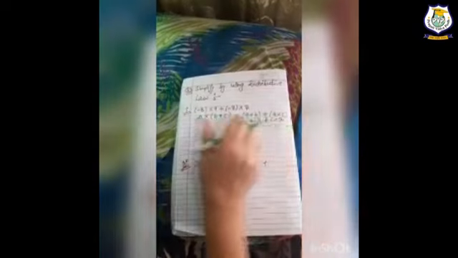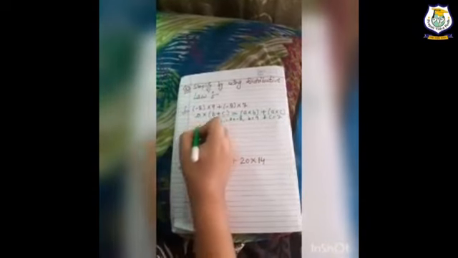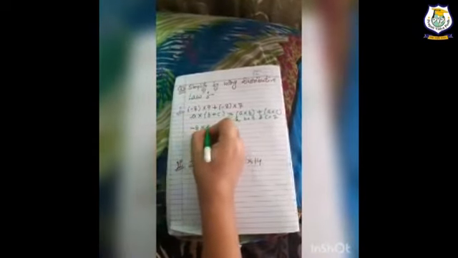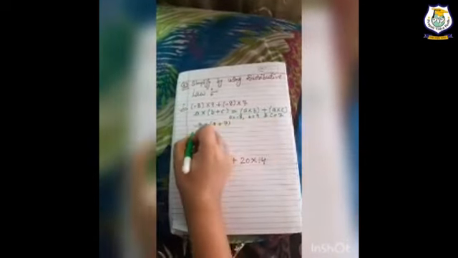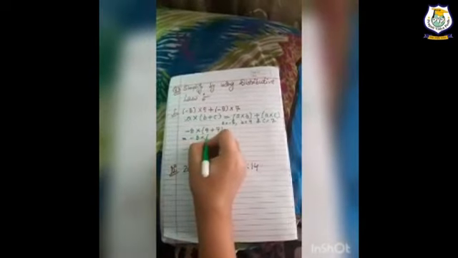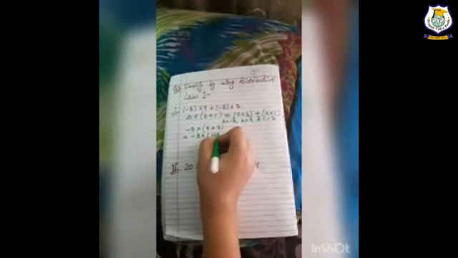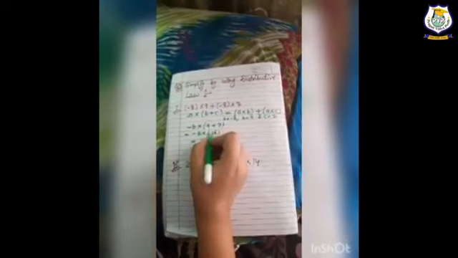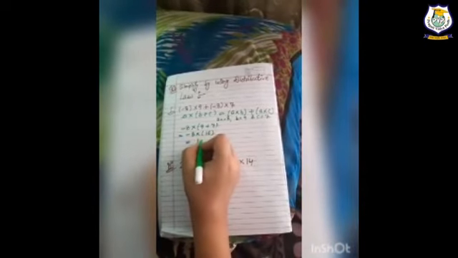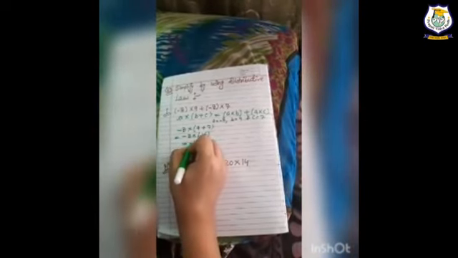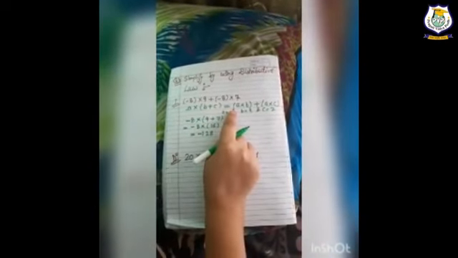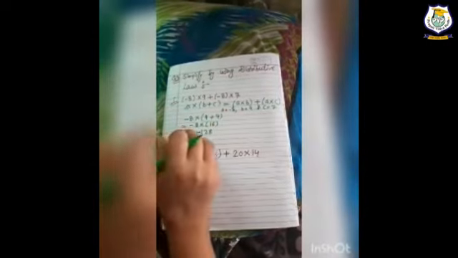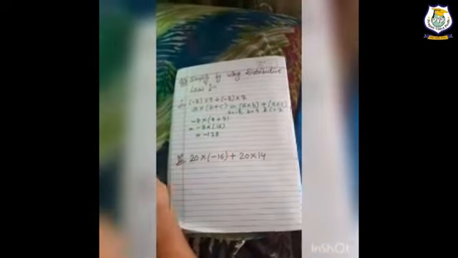We put these values in this formula: minus 8 into (9 plus 7), which is equal to minus 8 into 16. 16 into 8 is 128 and the sign should be minus. The conclusion of using this law is that it makes the solution of a particular question simple.